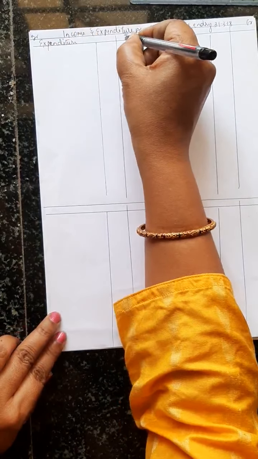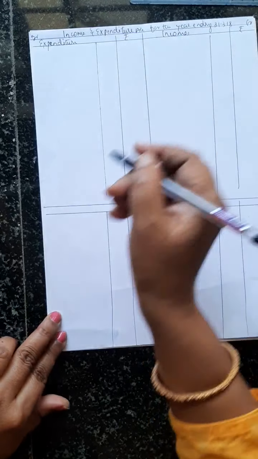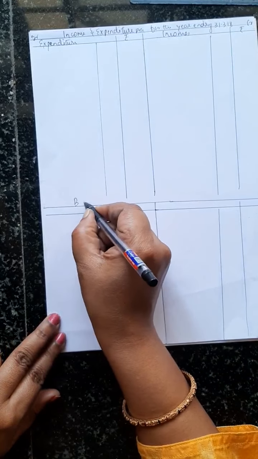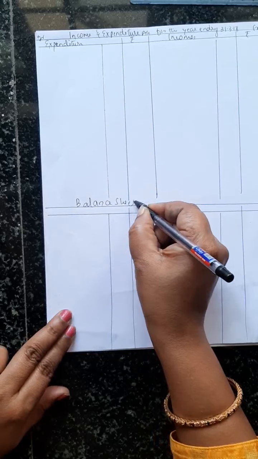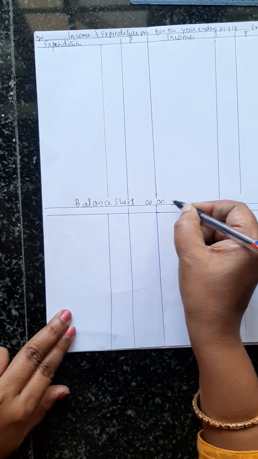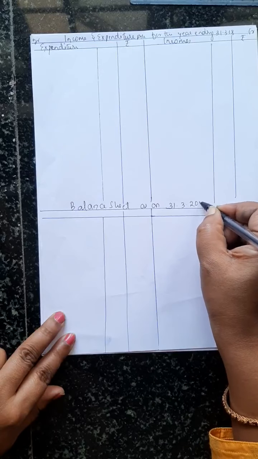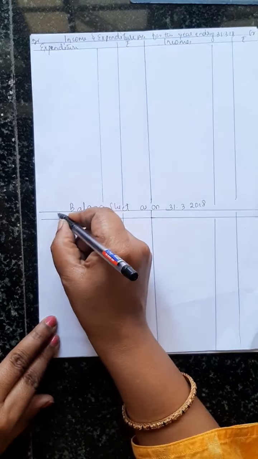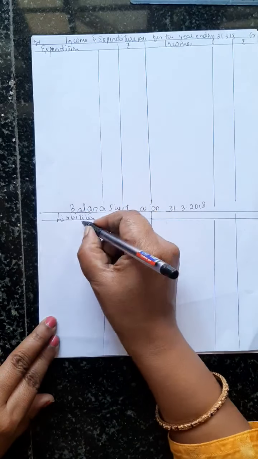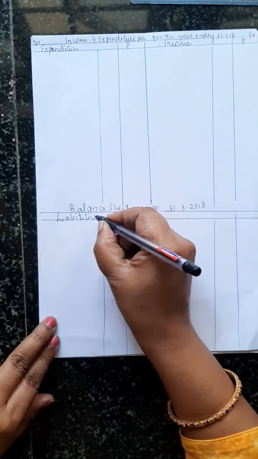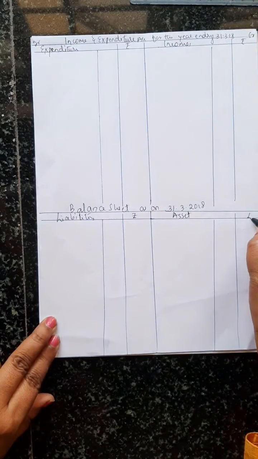And here amount, incomes, amount, and here we prepare the balance sheet as on 31/3/2018. And what are the headings here? Yes, liabilities, amount, assets, amount.